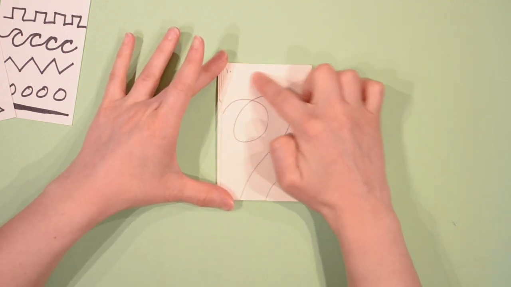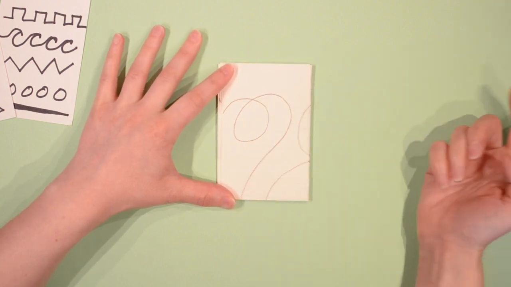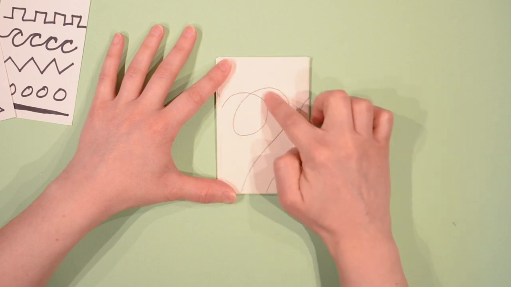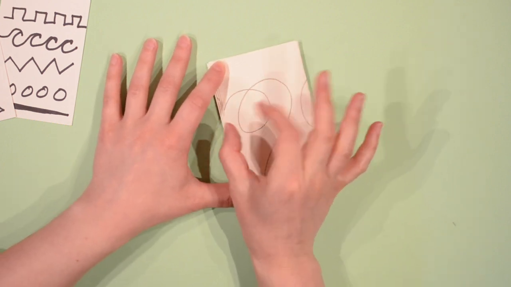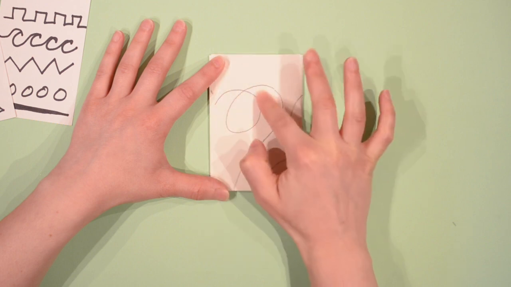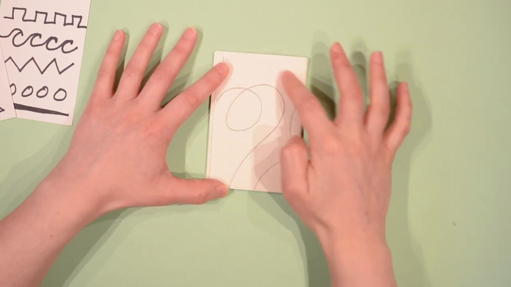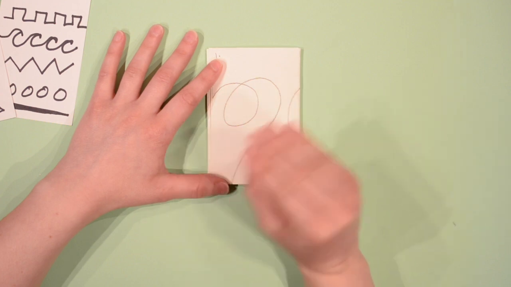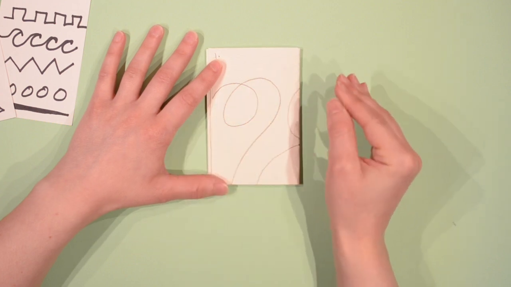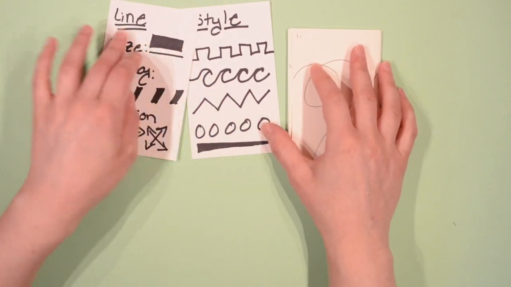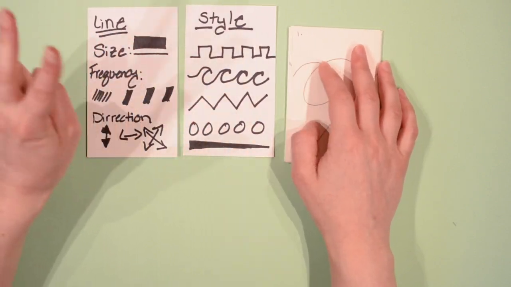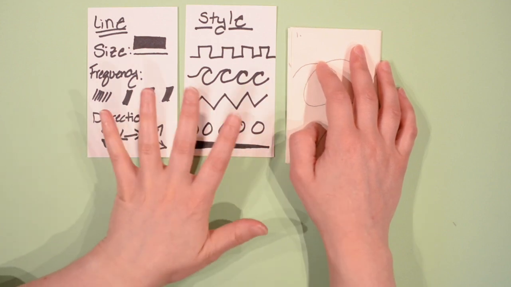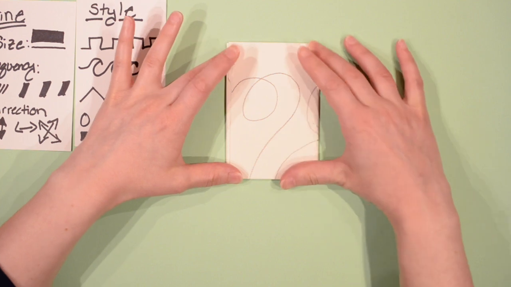Some of them are continuous, like this large area here, and some of them are isolated, like you've got this little curved section, a little semicircle, and this little blob, this thing that looks like a wrench, pliers, people's hand. Each area, you need to put a completely different style of line in. You're going to be changing up the style, the size, the frequency, and the direction of the line in each section.